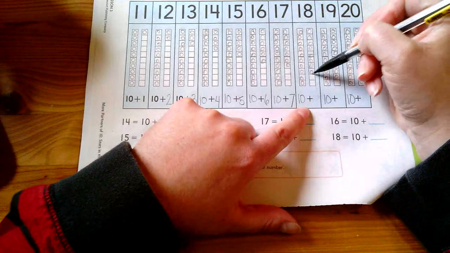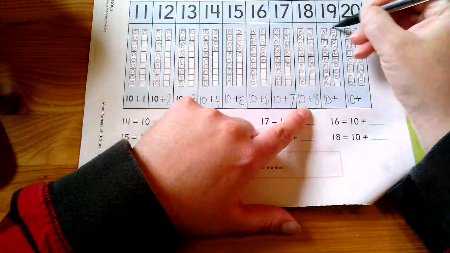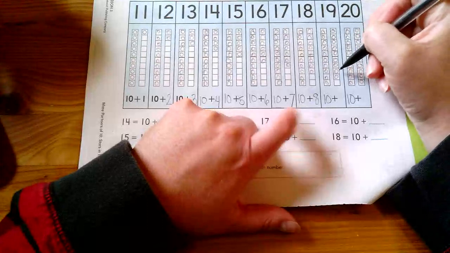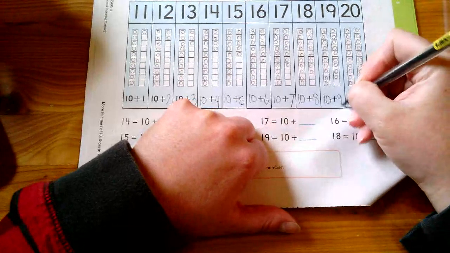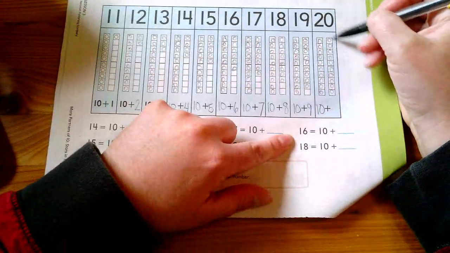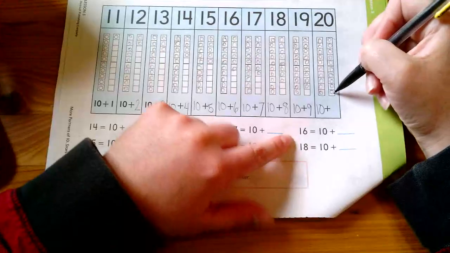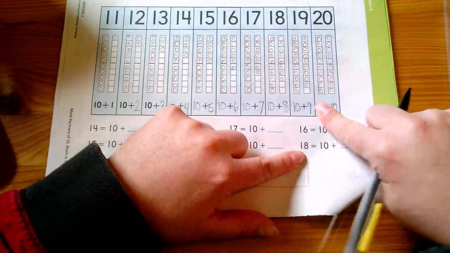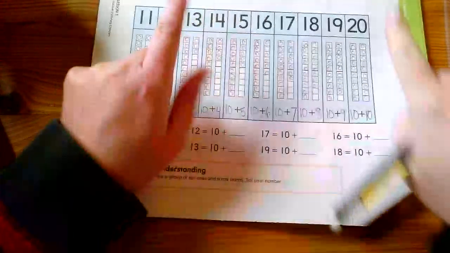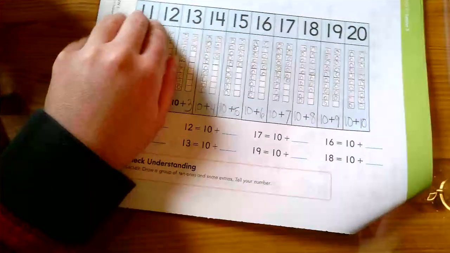8, 9, 10. Because 10 plus another full 10 is how we get 20.